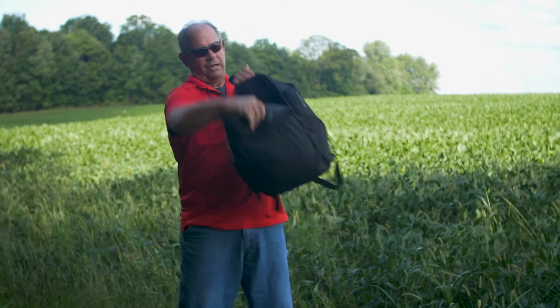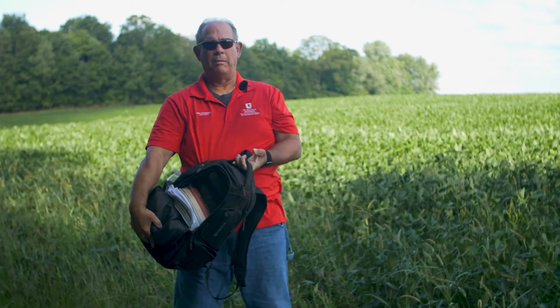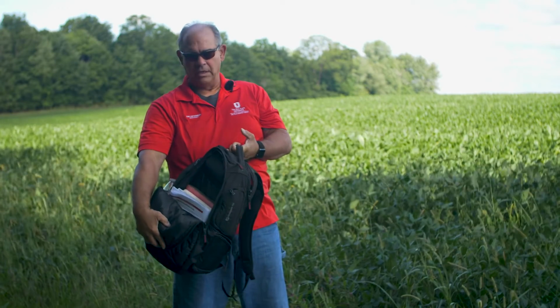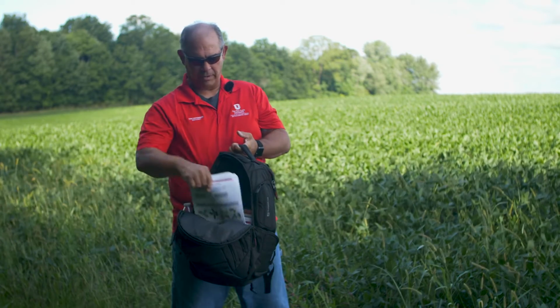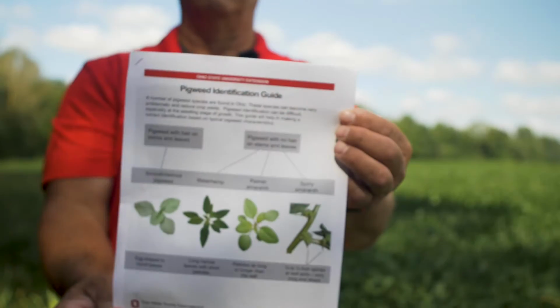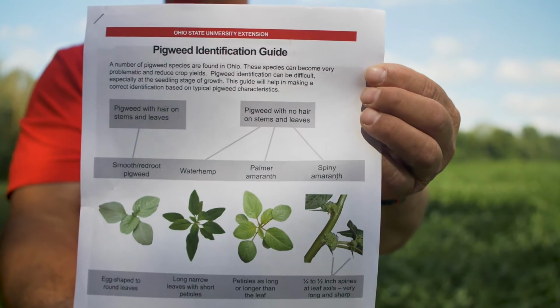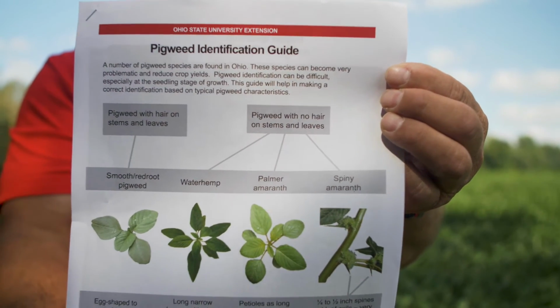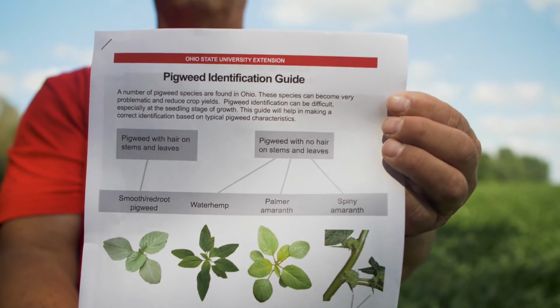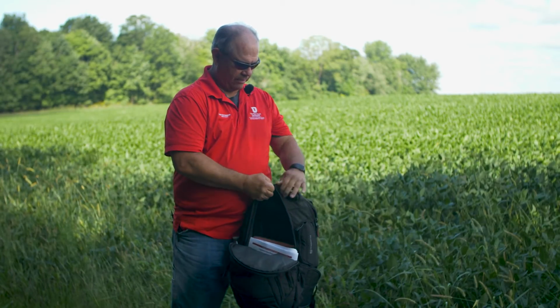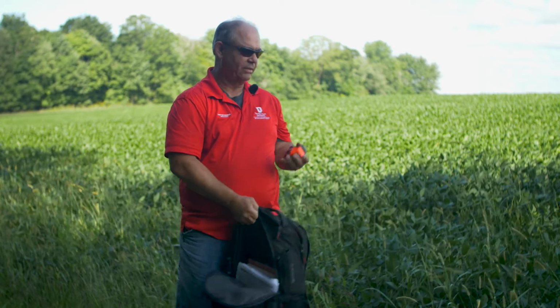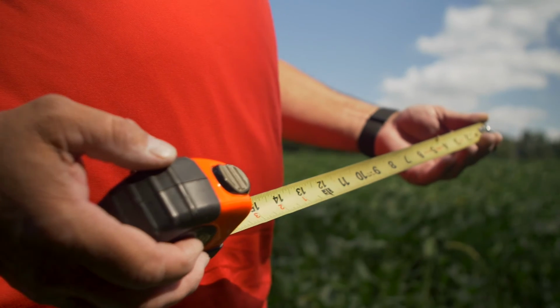And then as you can see, and I won't take them all out, just a bunch of different identifying publications, different bulletins with pictures that I'll use when I'm looking at different stuff. Here's one on Palmer amaranth and water hemp and pigweed. I keep all these in there just so I've got them to help me identify. Another thing I'll carry with me, if we're doing stand counts, is some sort of tape measure or measuring device.